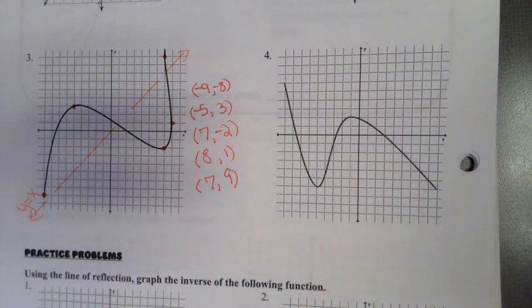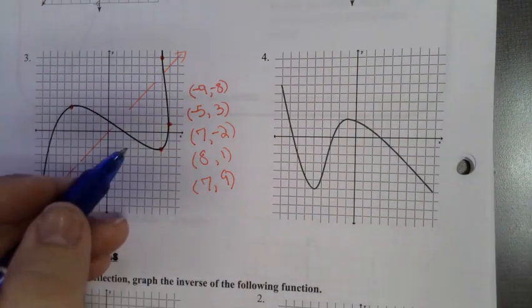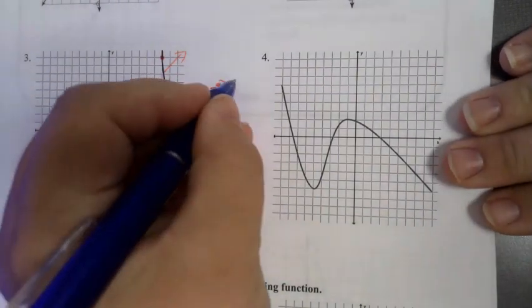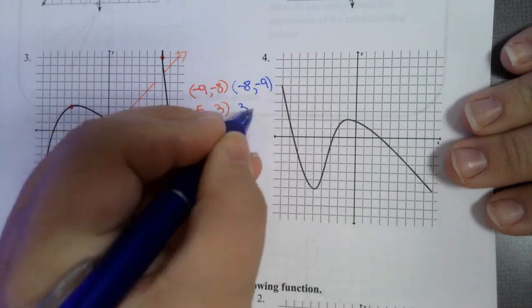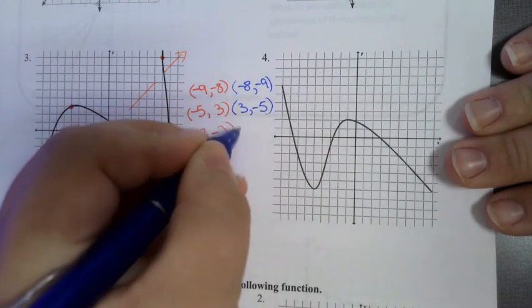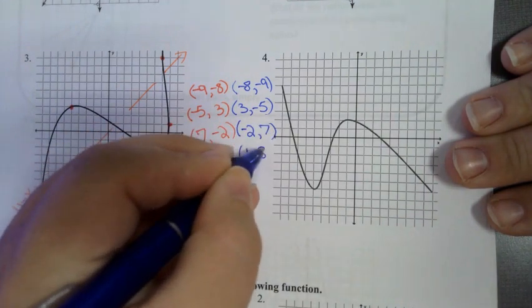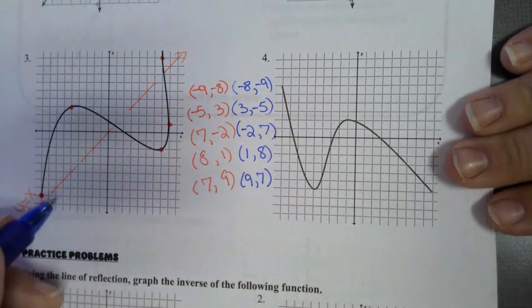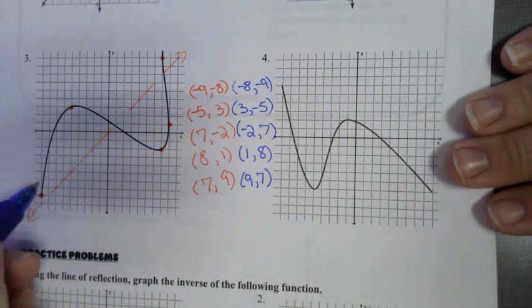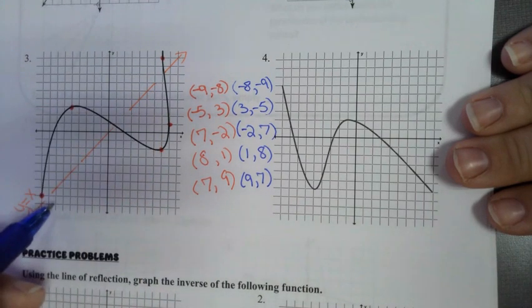Now we're just going to find the inverse of each of those listed points. So our first one, we have (-8, -9), (3, -5), (-2, 7), (1, 8), and (9, 7). And then we're going to plot them. I do recommend that you guys write these in order of how you would follow the line, because it's going to help you graph them later.